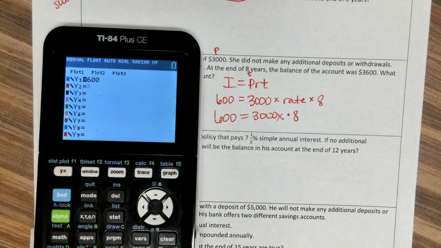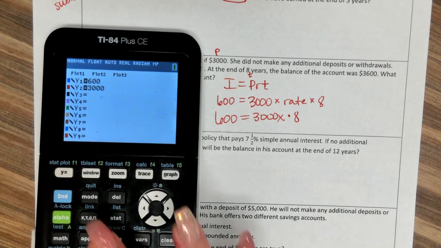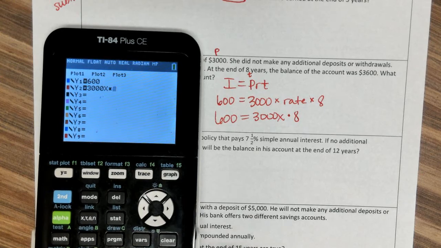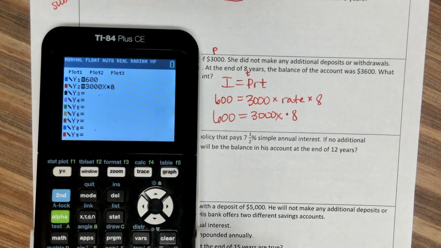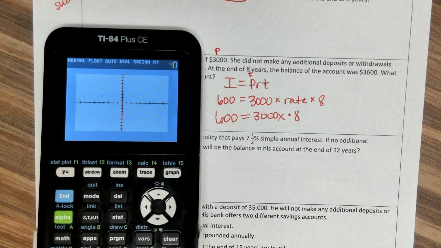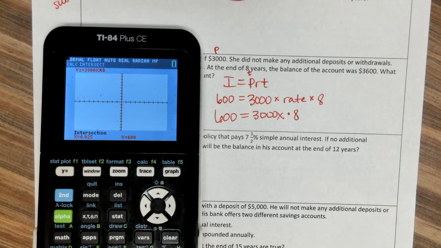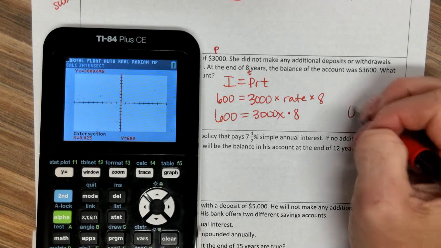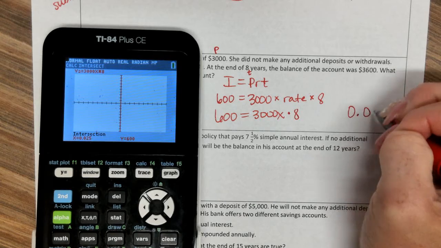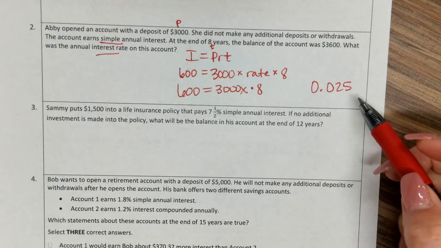I don't see everybody doing this. 3,000 X times 8. Second trace, option 5. Enter, enter, enter. What's the answer? 0.025.